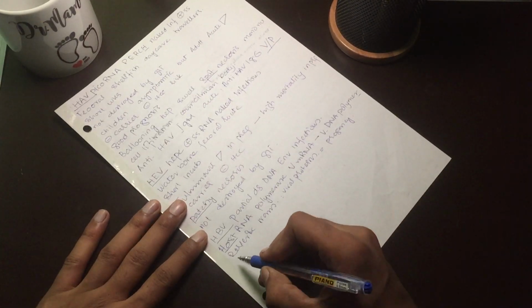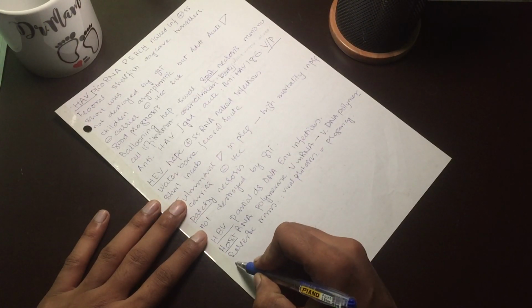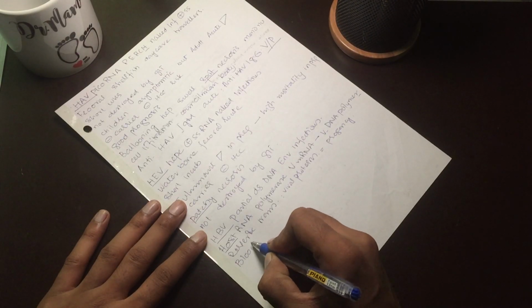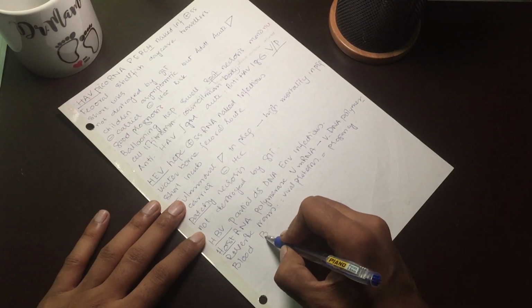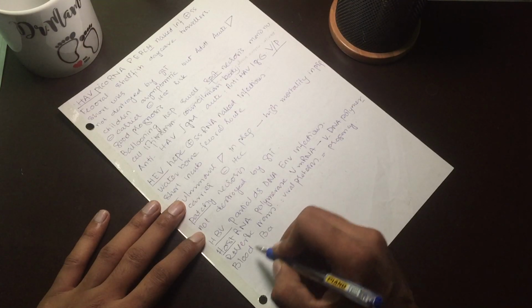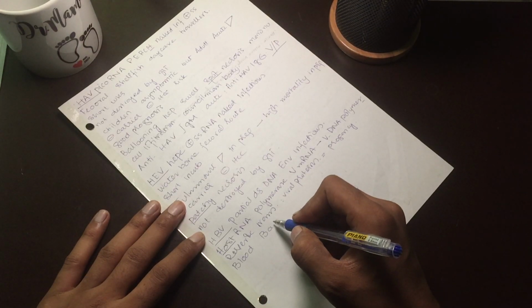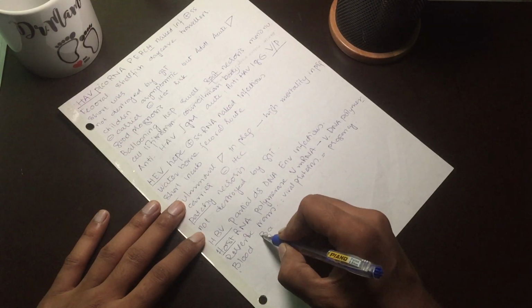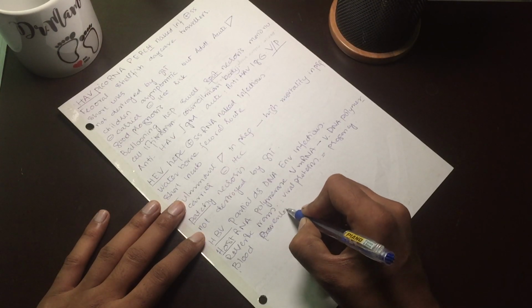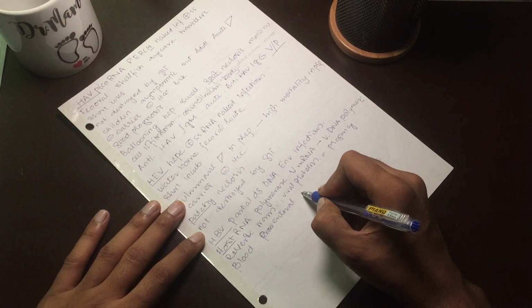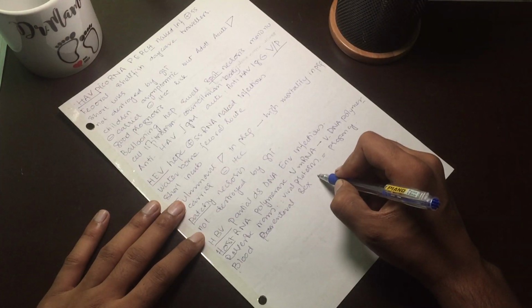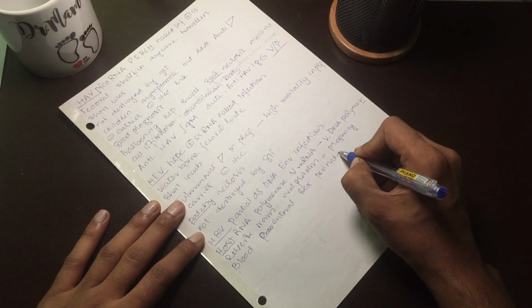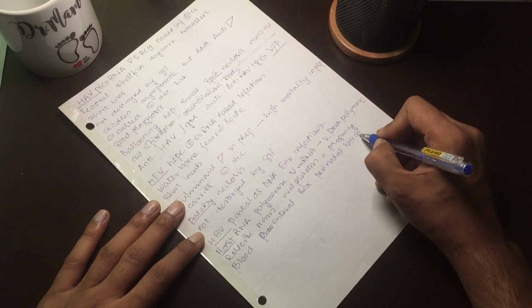Then we have the mode of transmission. The route of transmission is via blood, meaning it can spread parenterally, and also sexually, and also perinatally or during birthing.